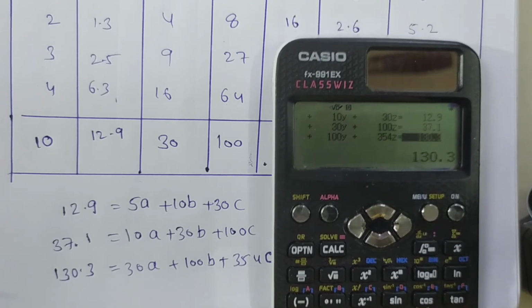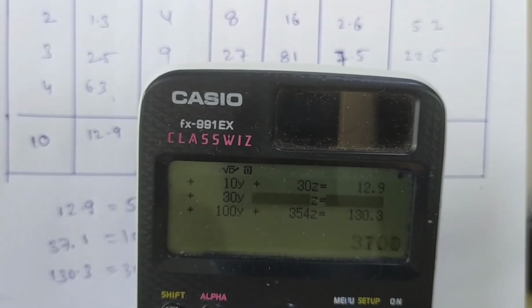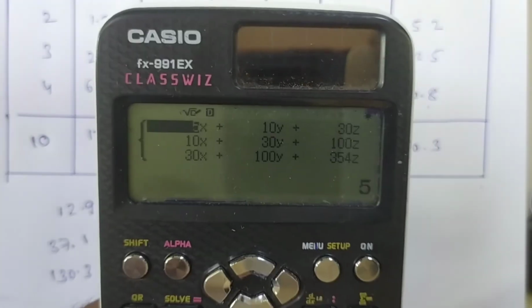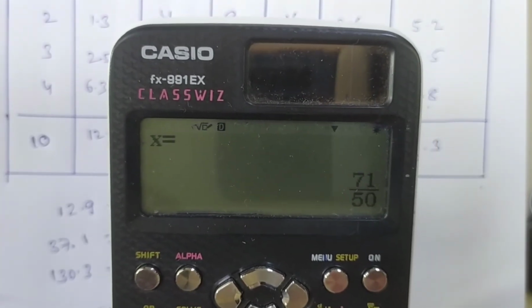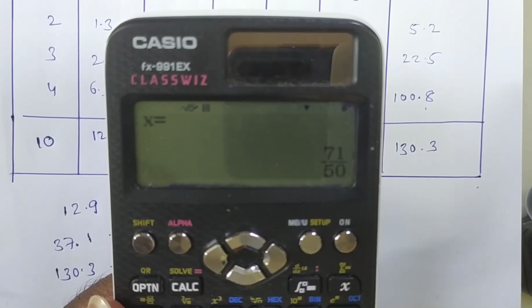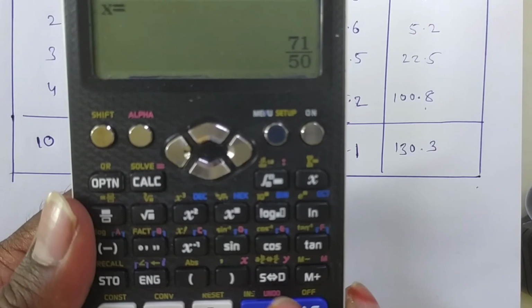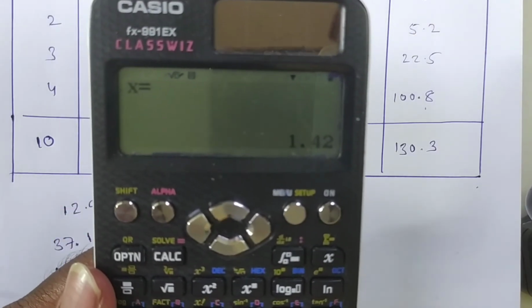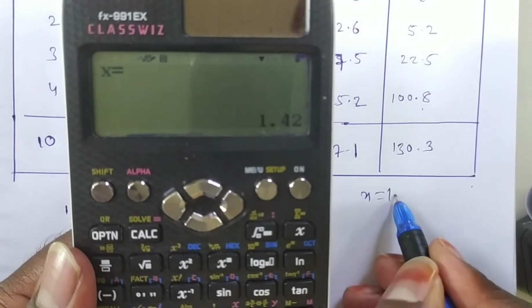Okay, I have given all the values. You can verify again, you can cross check like this. Now I am pressing AC. If it is all correct, then you press the AC button. Then it gives the X value. If you want the numerical value, press the SD button. Then you will have the X value 1.42. So I am writing here X is equal to 1.42.